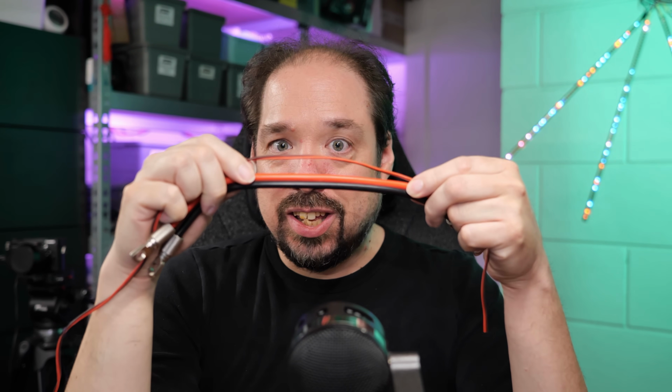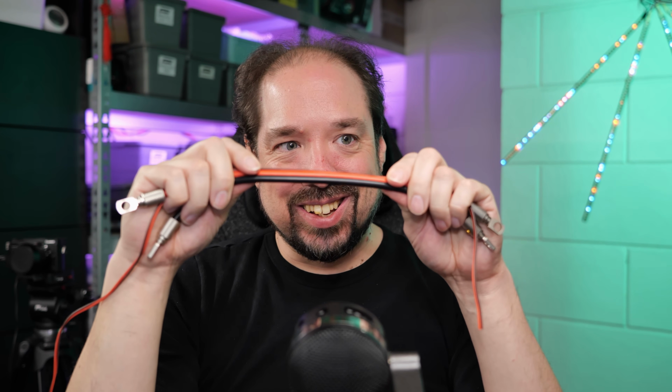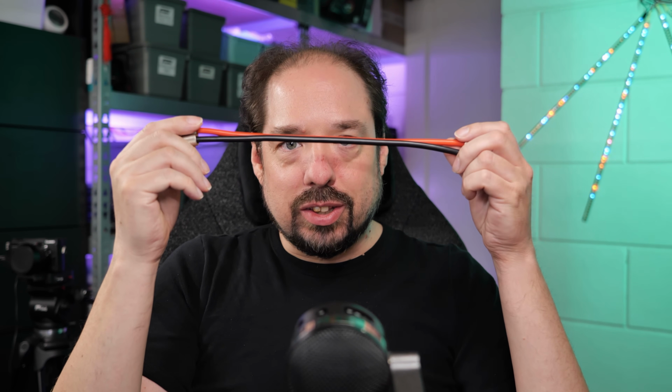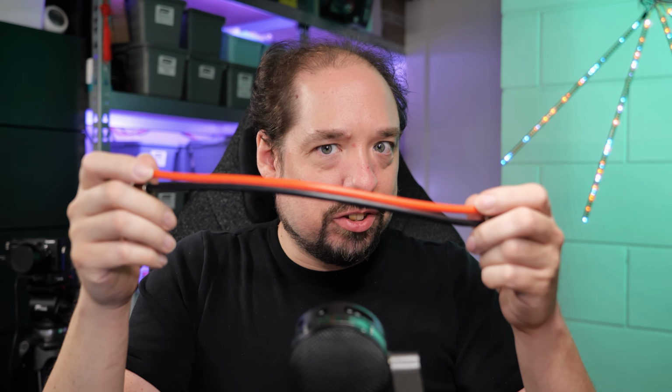This is 8 gauge cable. That is a lot thicker. I mean, it's not as thick as my pinky, but it's quite a hefty cable. And let me calculate that for you because I don't know it from the top of my head. That is 8.3 millimeters square cable. That's huge.